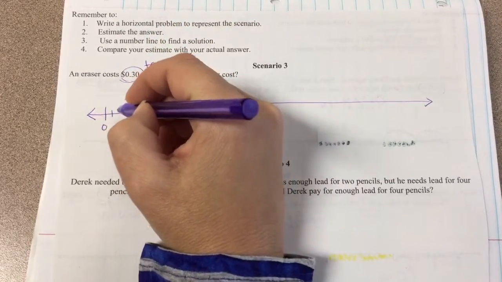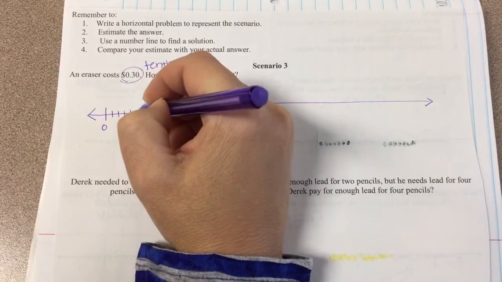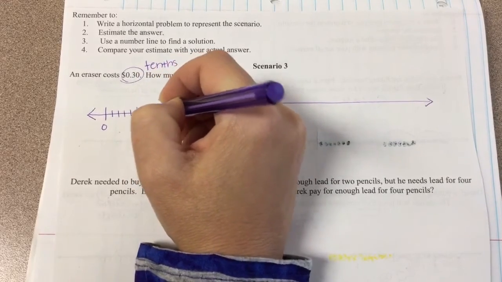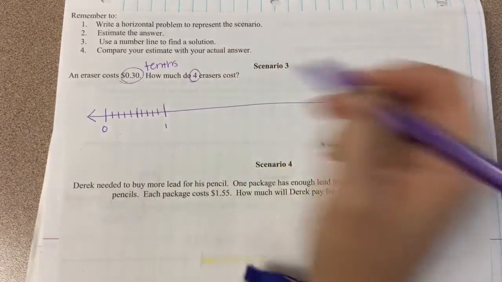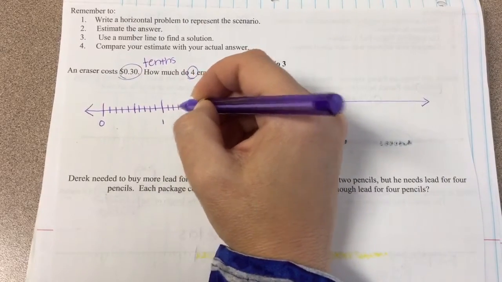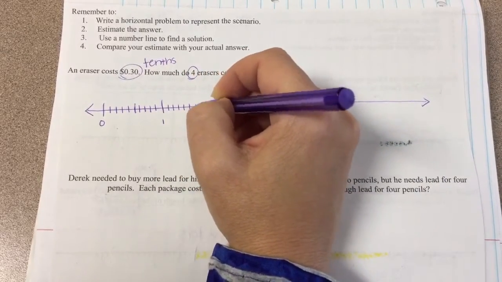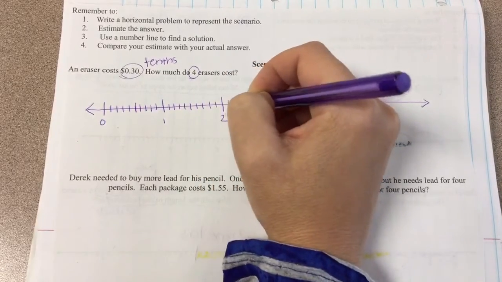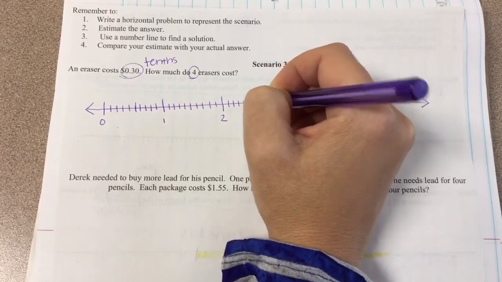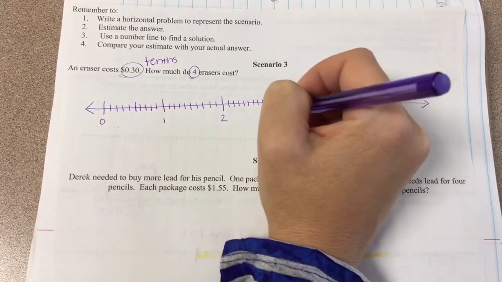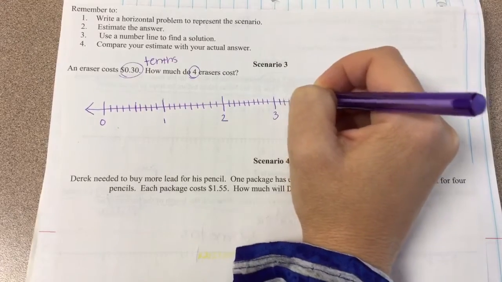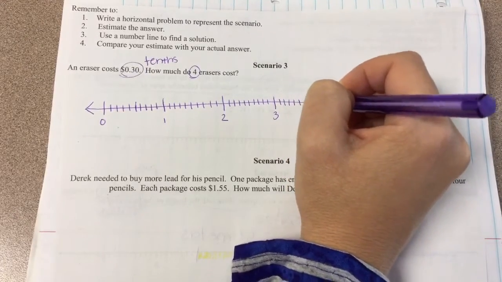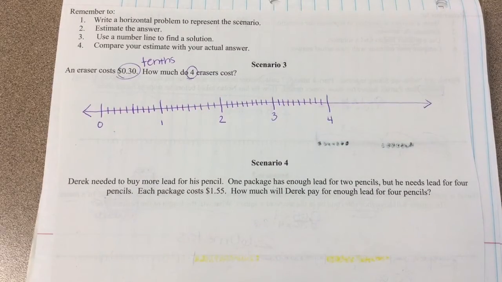So I'm going to make 1 tenth, 2 tenths, 3 tenths, 4 tenths, 5 tenths, 6 tenths, 7 tenths, 8 tenths, 9 tenths, 1 whole. Then again 1 tenth through 9 tenths, another whole, and again, another whole, and again, another whole. I don't know how far I have to go, so I'll just go to 4. If I need to go further, then I can do that later.